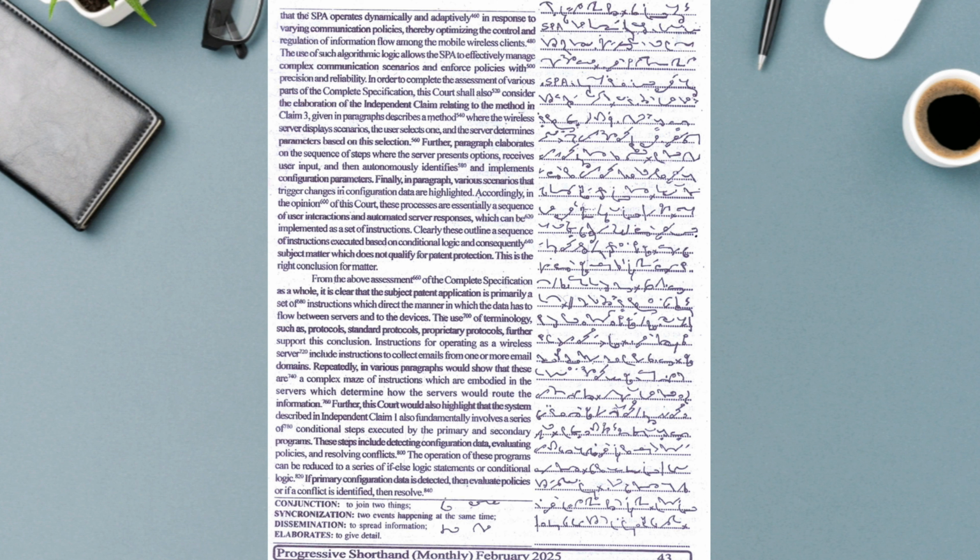The use of such algorithmic logic allows the SPA to effectively manage complex communication scenarios and enforce policies with precision and reliability. In order to complete the assessment of various parts of the complete specification, this court shall also consider the elaboration of the independent claim relating to the method in claim 3. Given in paragraphs, it describes a method where the wireless server displays scenarios, the user selects one and the server determines parameters based on this selection.